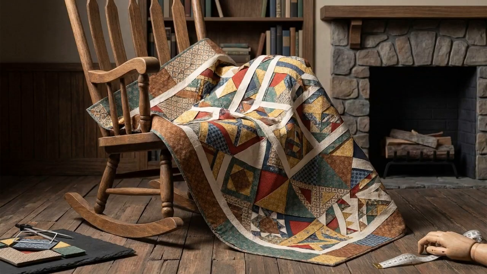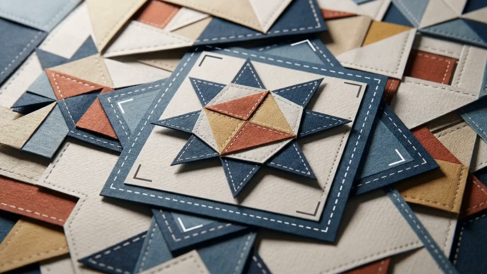The next time you see a quilt, look past the artistry. Notice the patterns, measure the relationships, and you'll find the mathematics stitched into the fabric.